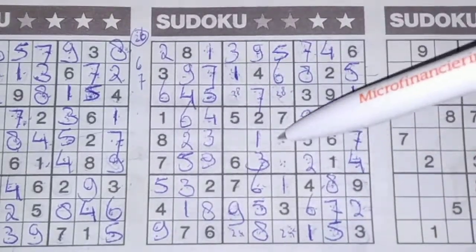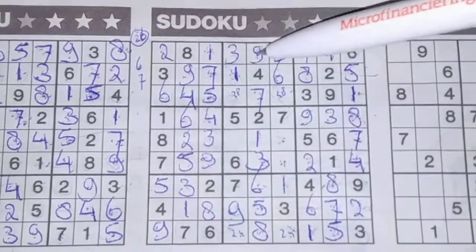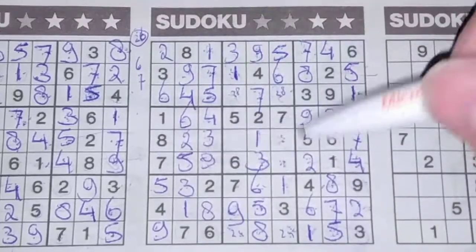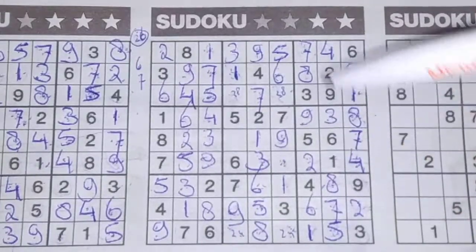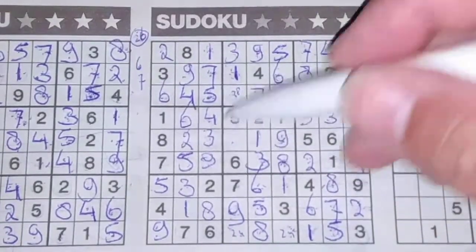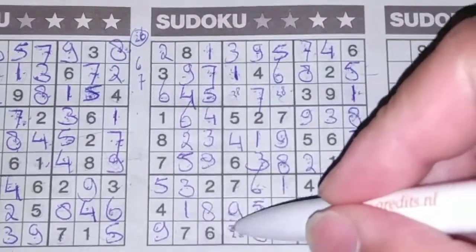I believe those 2 numbers are also a 9. 9 here, 9 there. So those 2 must be a 9. We have a 9 here, no 9 there. 9 should be here. 1 number left in this row for the number 8. One number left in this big square for the number 4. Now we have a 4 here. So this cannot be a 4. This should be a 2.